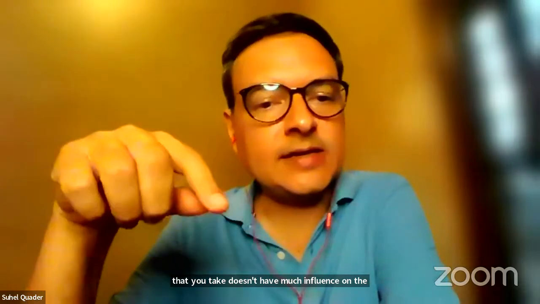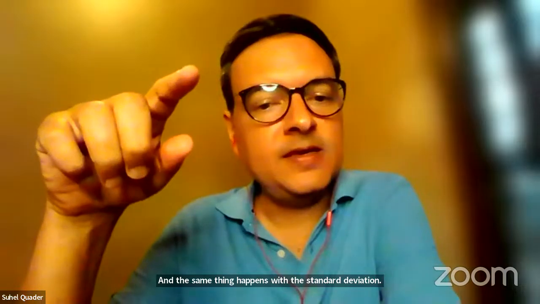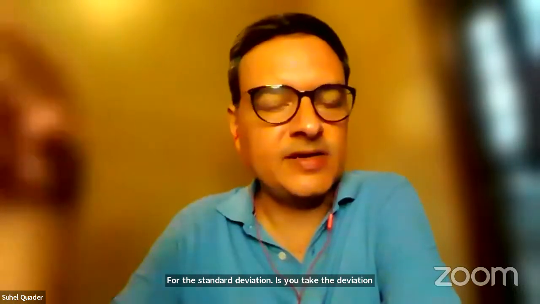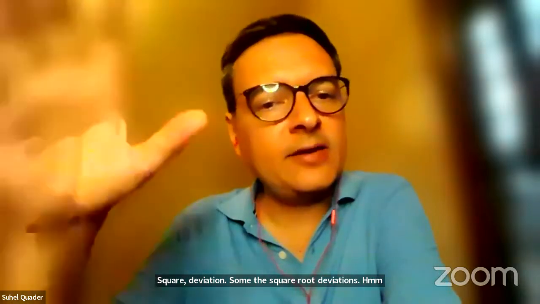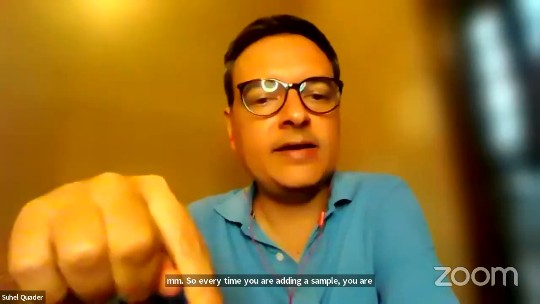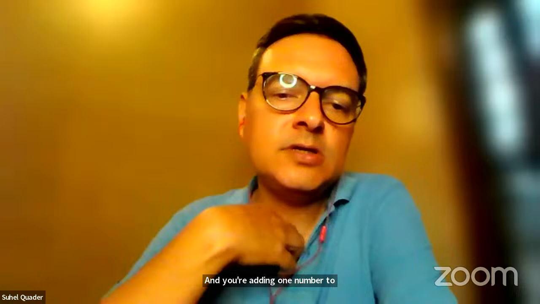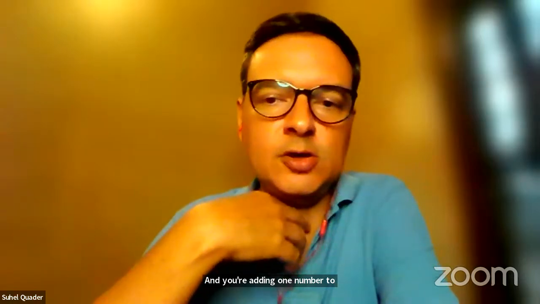And the same thing happens with the standard deviation. Because for the standard deviation you take the deviation from the mean, so x minus x bar, square that deviation, sum the squares of the deviations, and then divide by n or n minus 1. So every time you add a sample, you're also adding one more squared deviation, and you're increasing the denominator by 1.